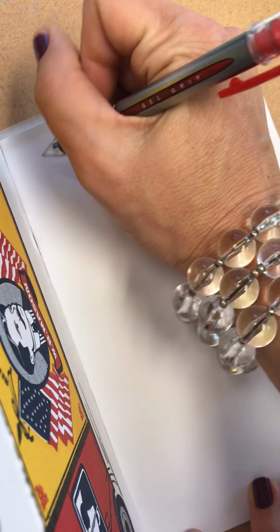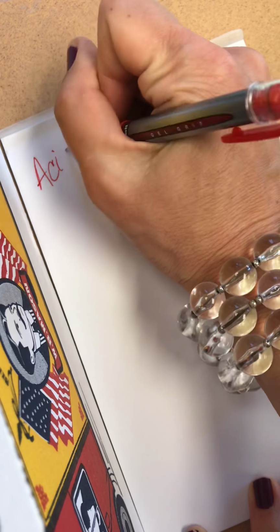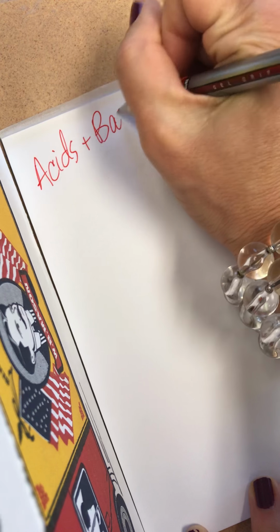Hi everybody, Mrs. Mancuso with some more Regents Chemistry Review. Now we want to go through acids and bases.